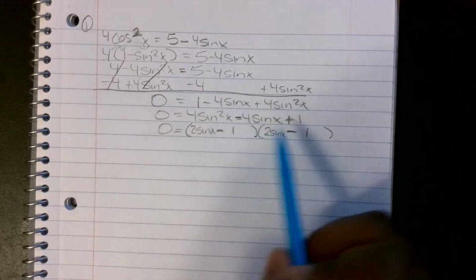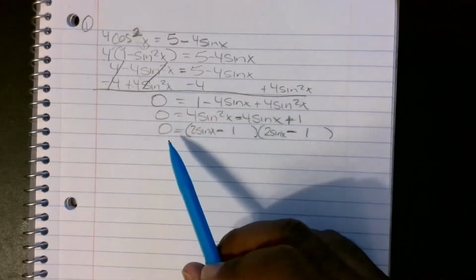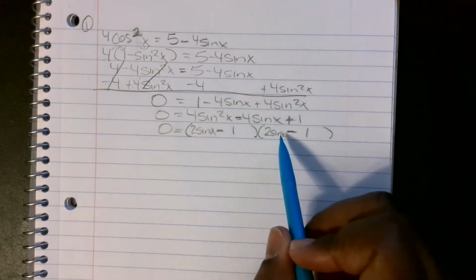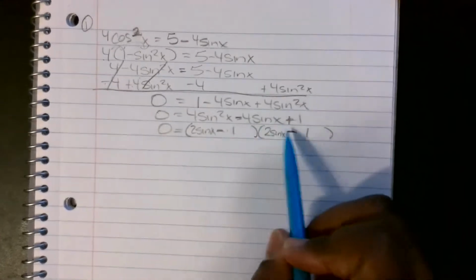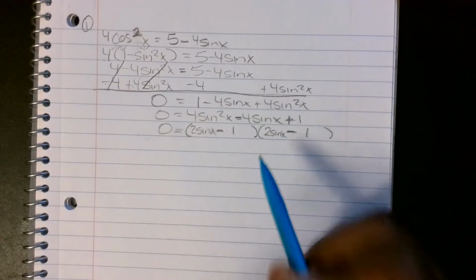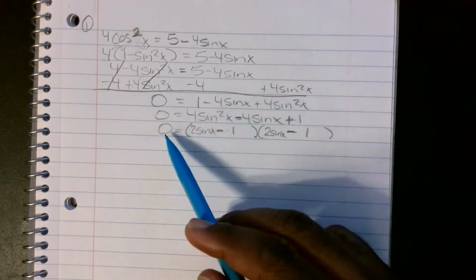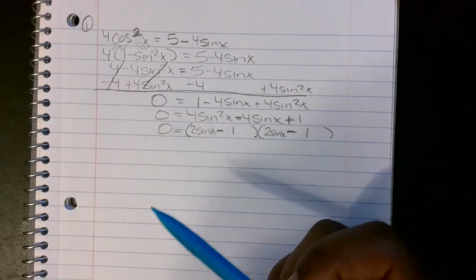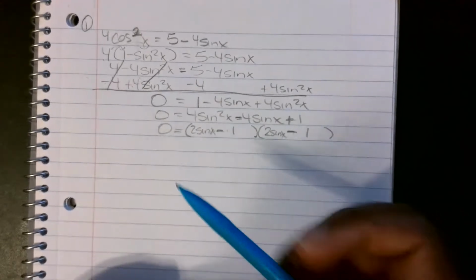So this times this is equal to 0. Now, in our case, these two things are the same thing. But if they weren't the same thing, that means that one or both of these factors, the parts in the parentheses, would have to equal 0 in order for this to equal 0. That is called the zero product property. It is one of the big things that makes factoring work.